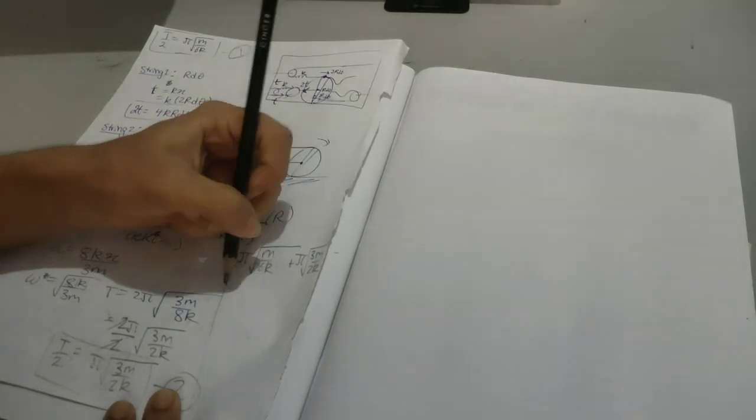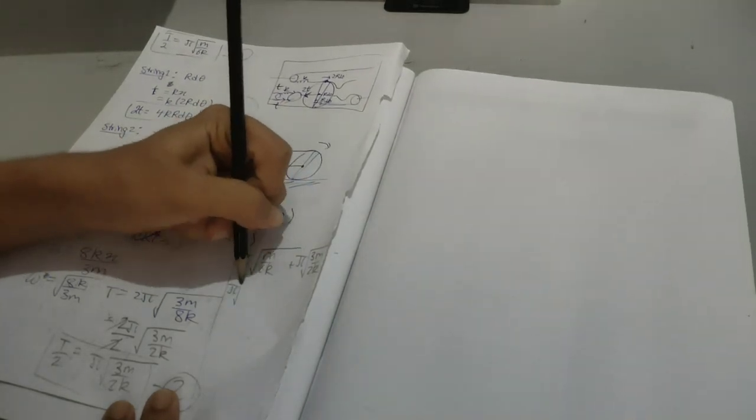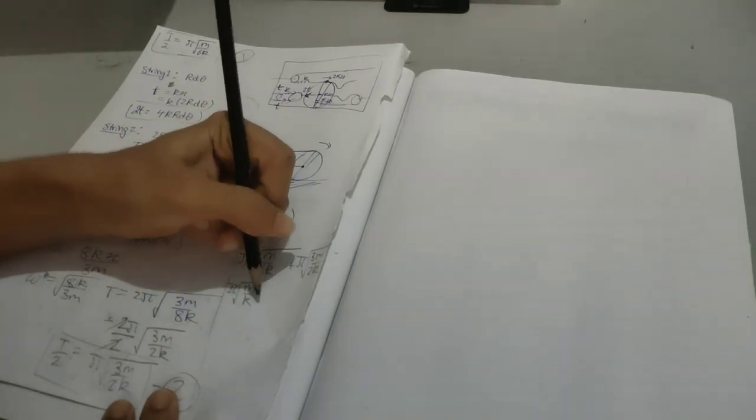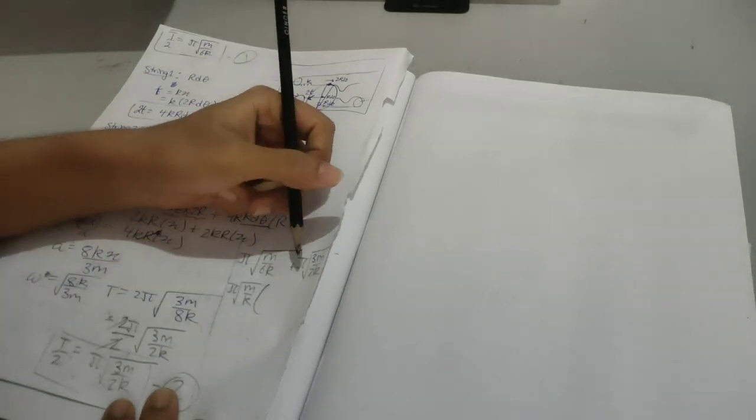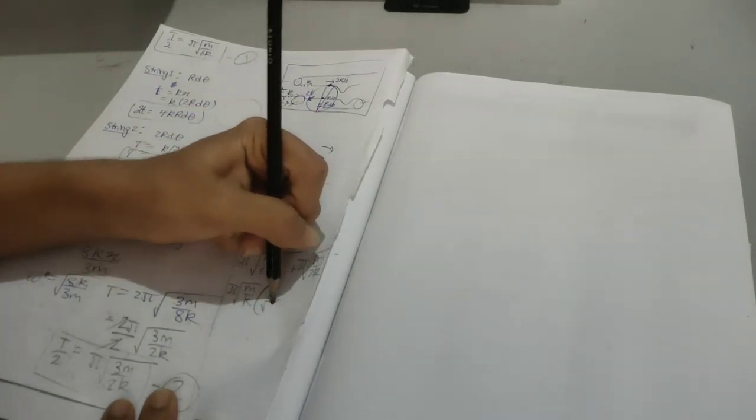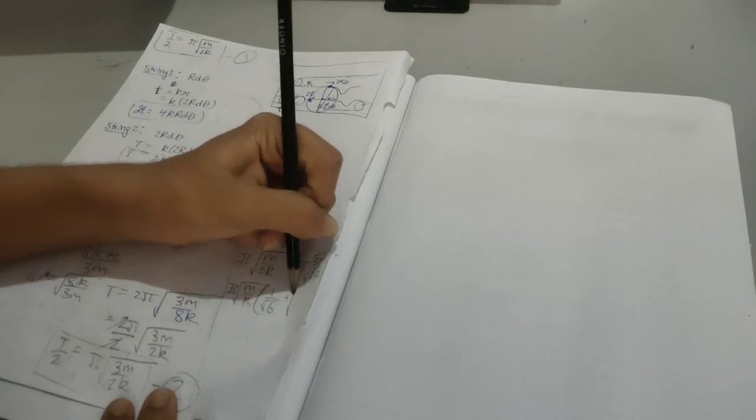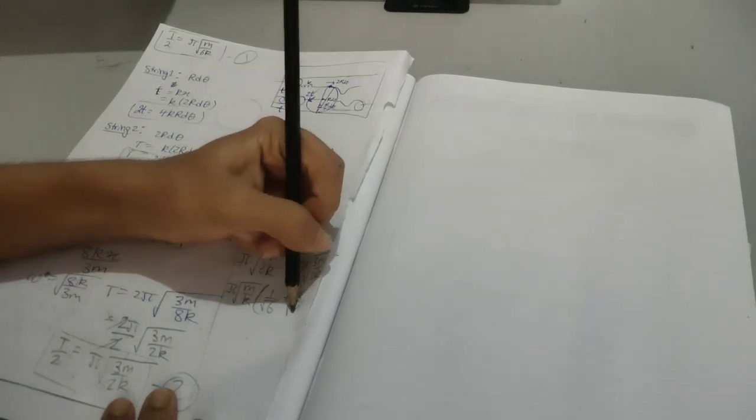So you can take pi root m over k common, and what you'll be left with is 1 over root 6 plus root 3 upon 2.